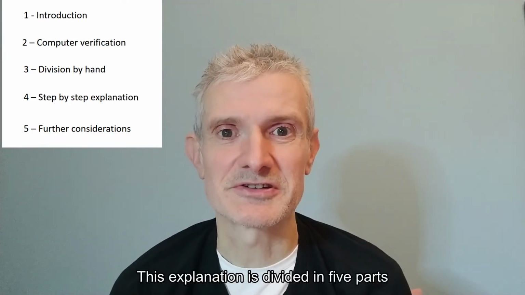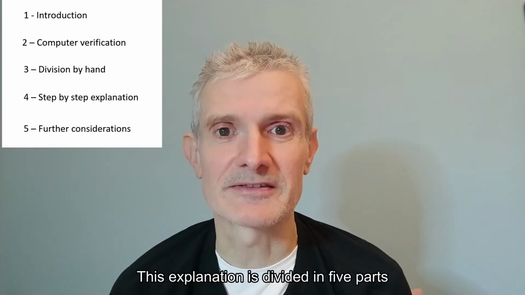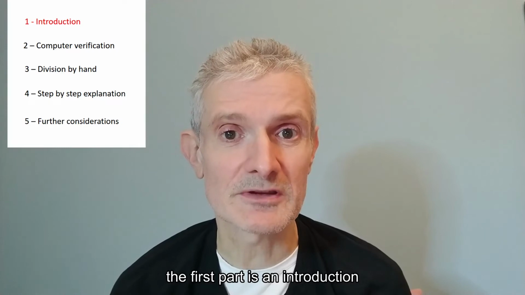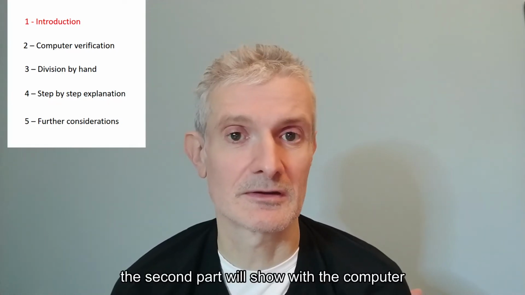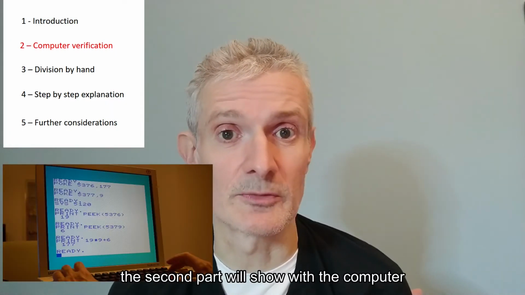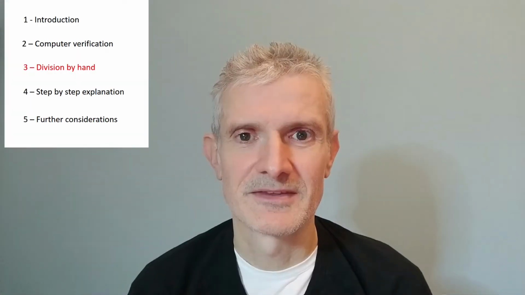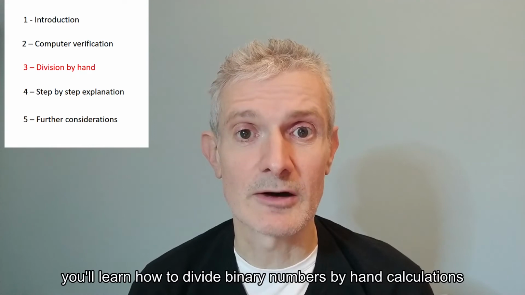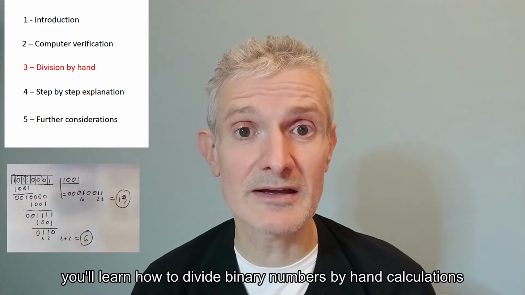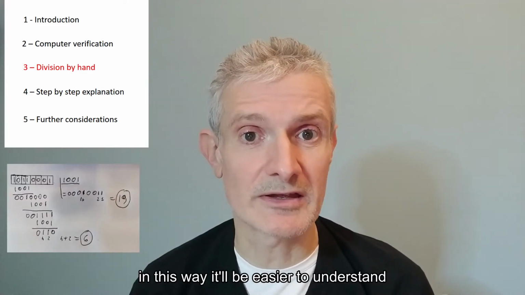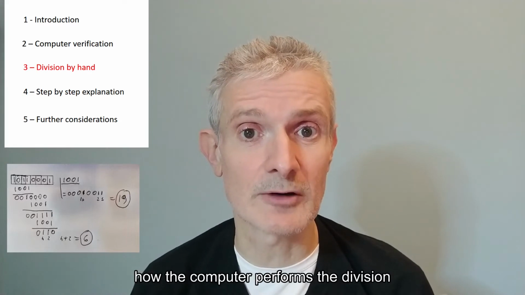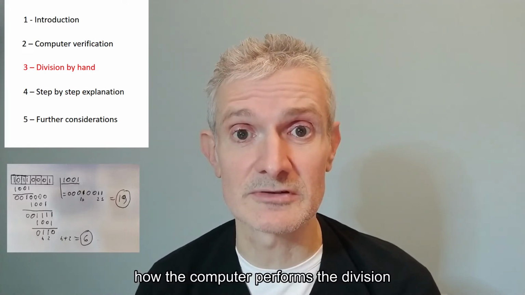This explanation is divided in 5 parts. The first part is an introduction. The second part will show with the computer that what you are going to learn really works. In the third part, you learn how to divide binary numbers by hand calculation. In this way, it will be easier to understand how the computer performs the division.